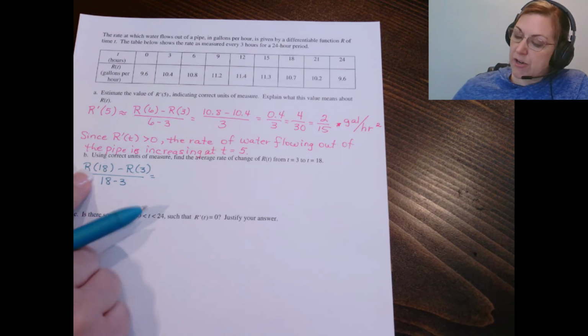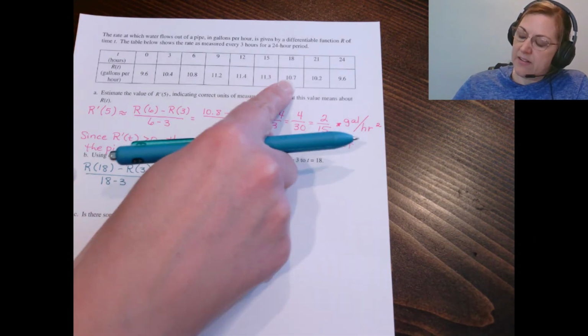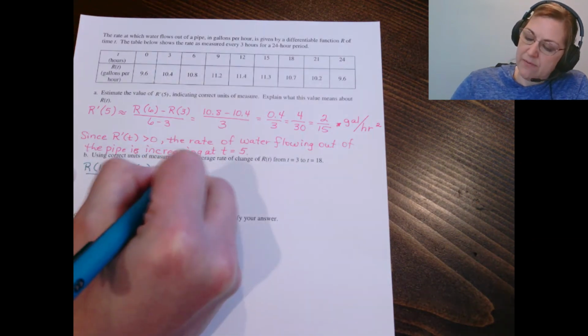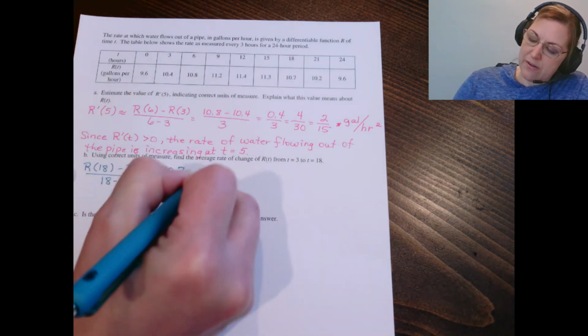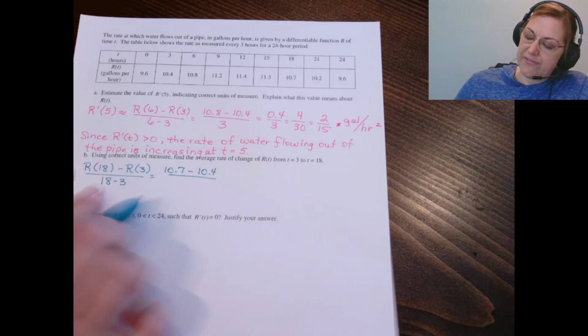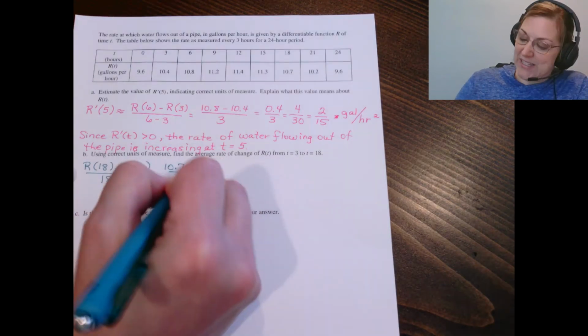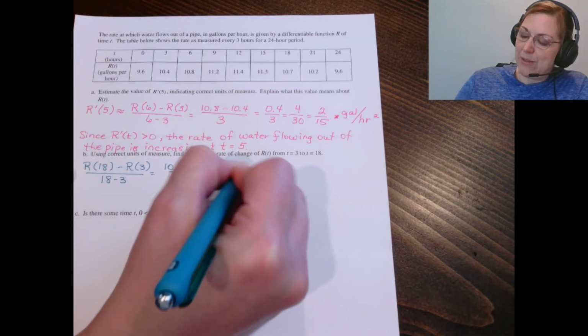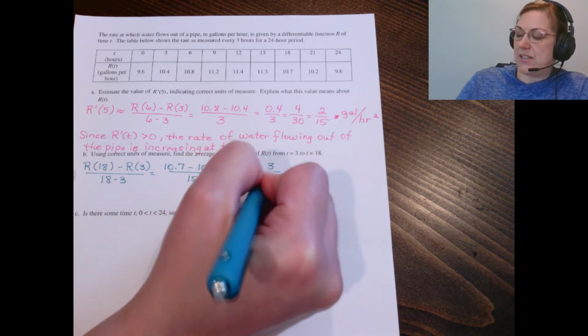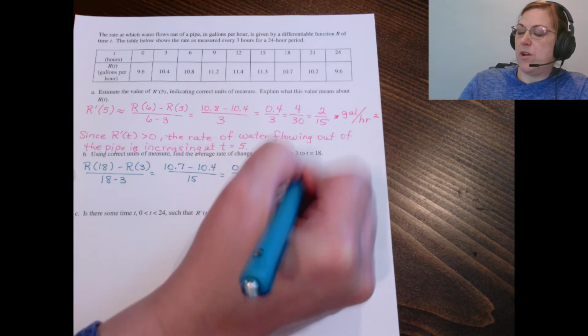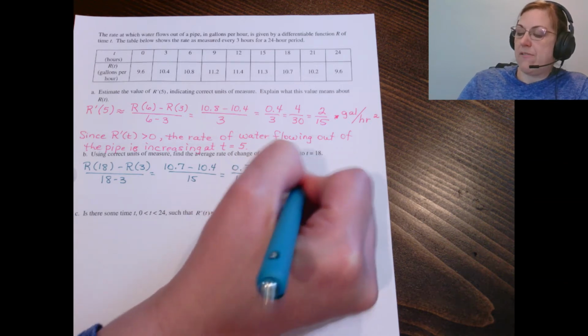So let's go to our chart. At 18, the R value is 10.7. At 3, the R value is 10.4. And then I've got 18 minus 3, which is 15. So I've got 0.3 divided by 15. Multiply by 10 again, friends. I've got 3 over 150, or 1/50th.